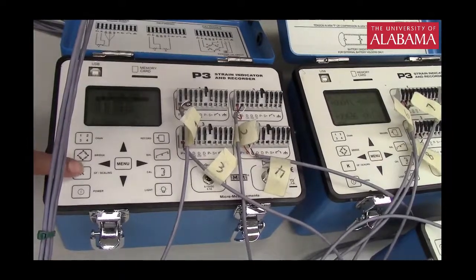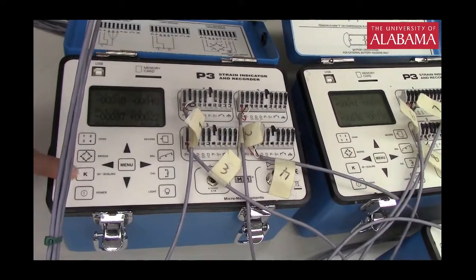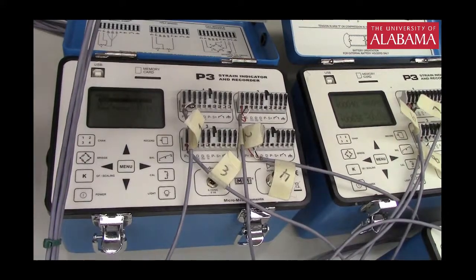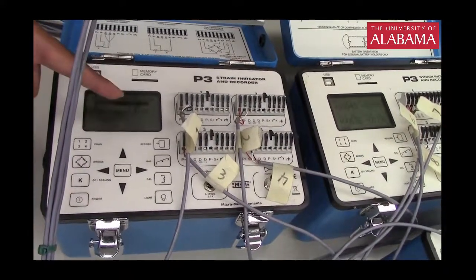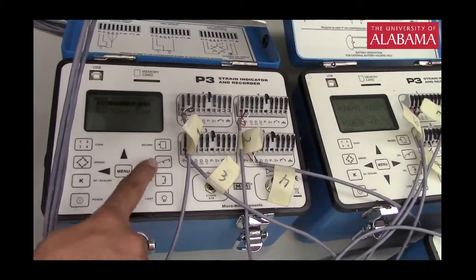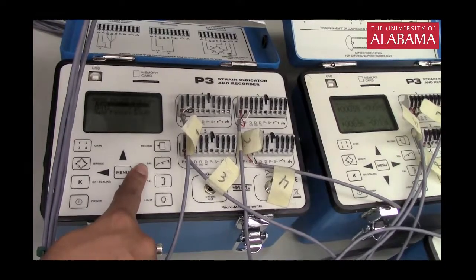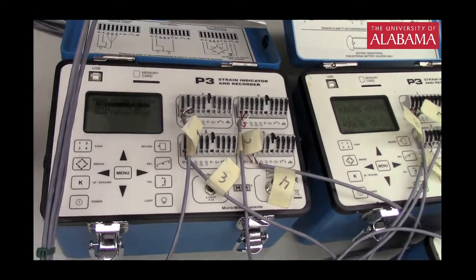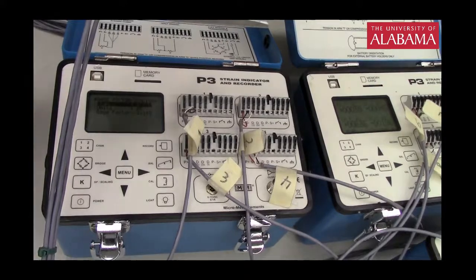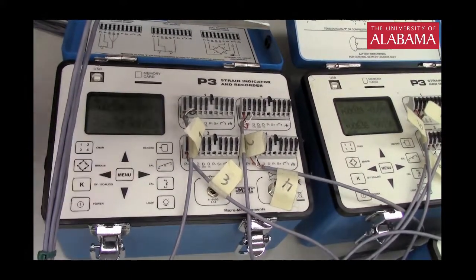Once that is done, you press menu again, and we are going to see what the gauge factor is. Press this button, and you can see that the gauge factor is 2.145 for the first channel. Just press this button and see whether it's the same for all the other channels, because it's going to be 2.145 for all the channels. So I see that it's the same for all the channels. That means I am good. So I'm going to press the menu button again.